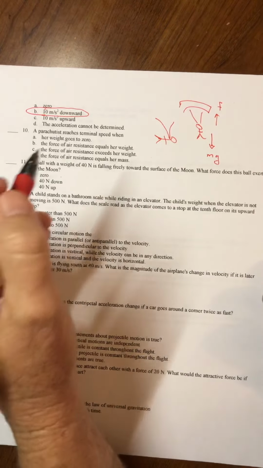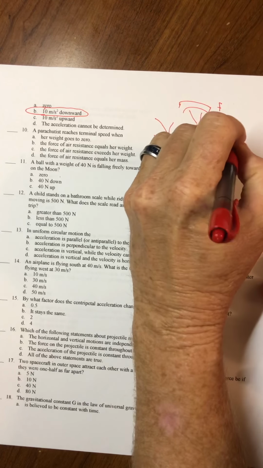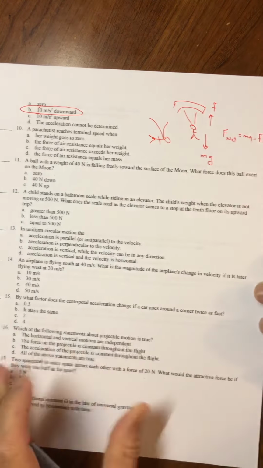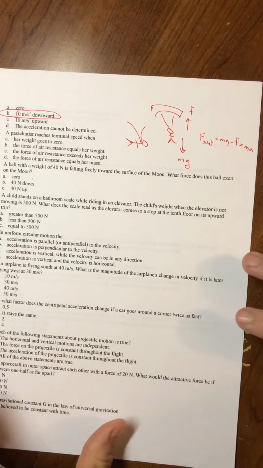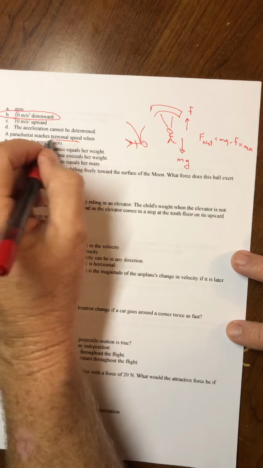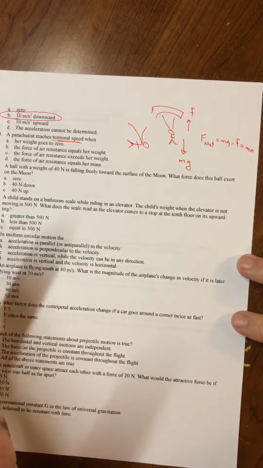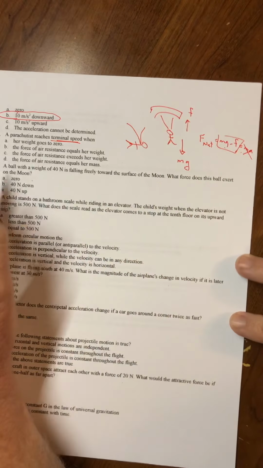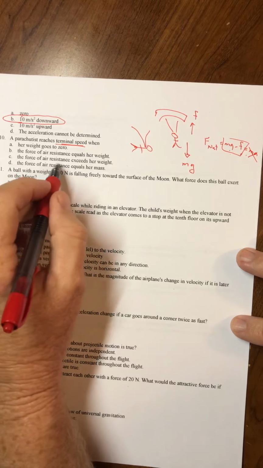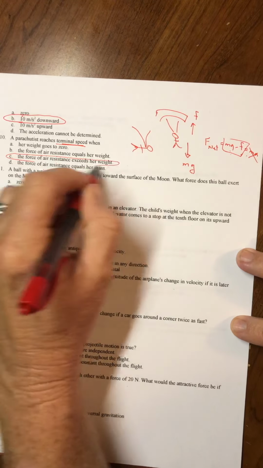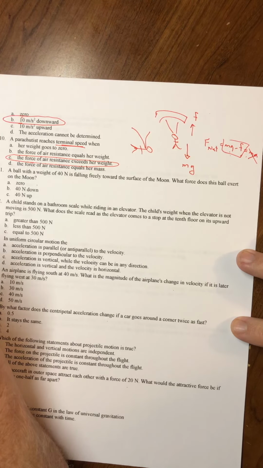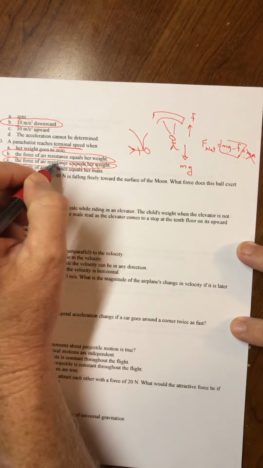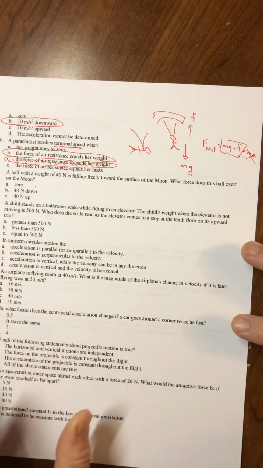Newton's second law says the net force is what you get when you combine these two, and that's equal to the mass times acceleration. So in this case, when they say has reached the terminal speed, that means we're not going any faster or any slower, or for that matter, turning. So there's no acceleration. That means these two are equal. That means weight equals the air resistance. So the force of the air resistance equals her weight. Sorry, I circled the wrong one. Equals her weight. Yeah. So number 10 would be B.